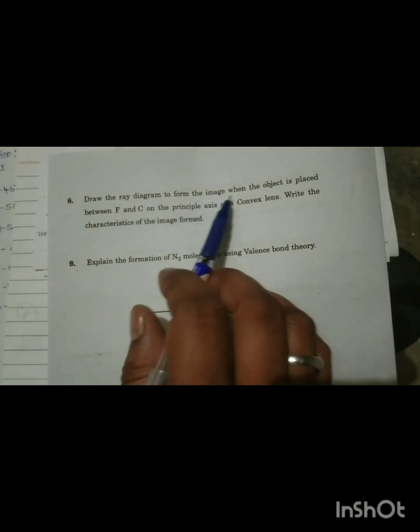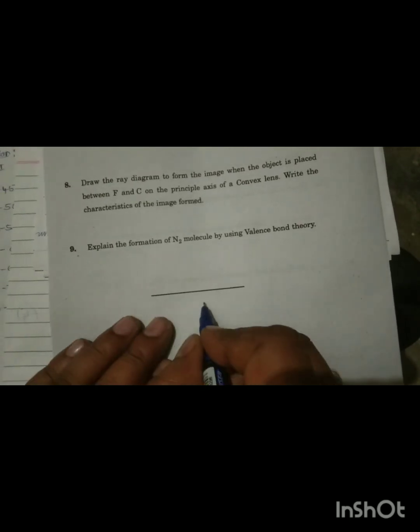Okay, children. Now coming to the 8th question: draw the ray diagram to form the image when an object is placed between F and C on the principal axis of a convex lens. On the principal axis of a convex lens, we know that this is the optic center, right? So this is focus F1, C1, F2, C2.